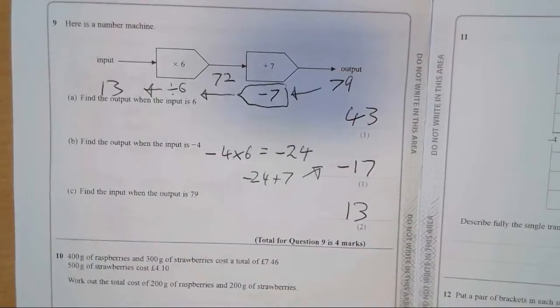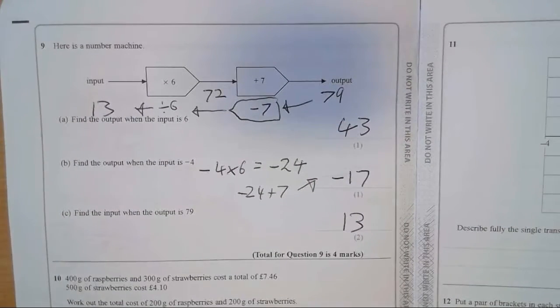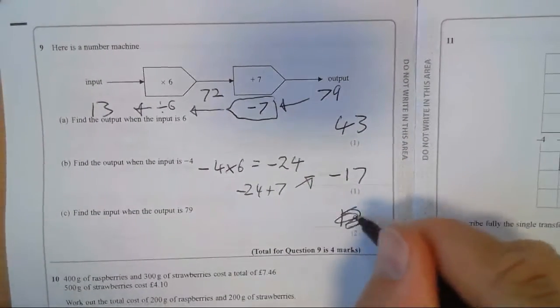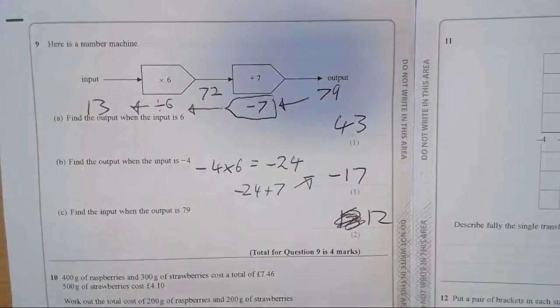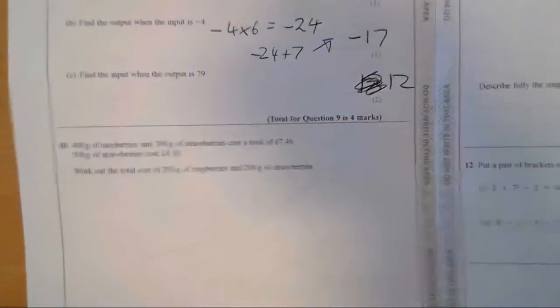That's question 9. It's 12? It's 12. Sorry, apologies, 12. Brain freeze. Right, question 10.